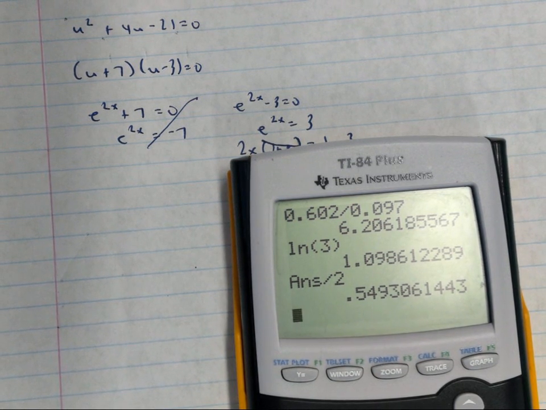I remember that problem last year. Now they forgot to divide by the 2. That's 31 is 0.549. Sorry about the confusion on that.